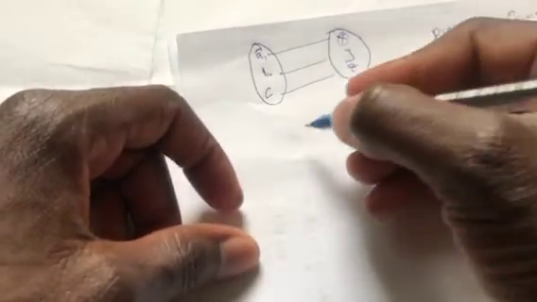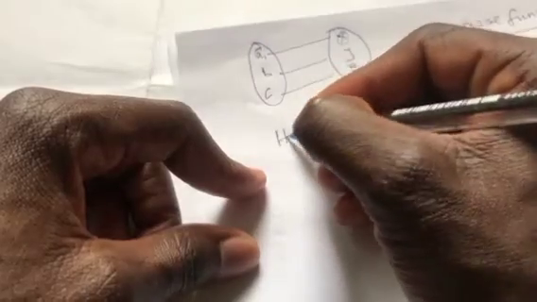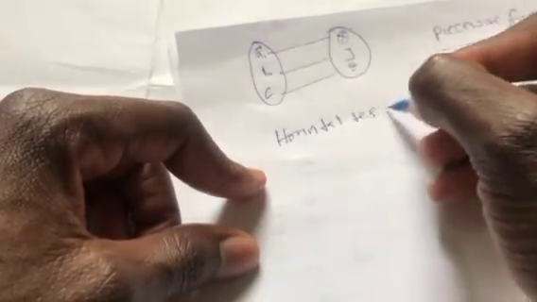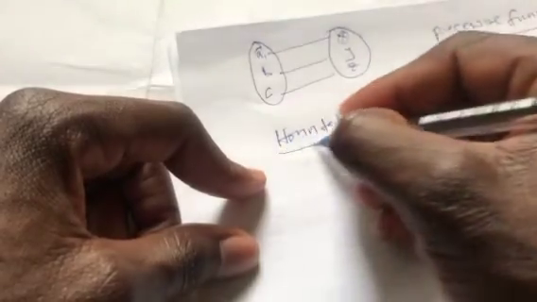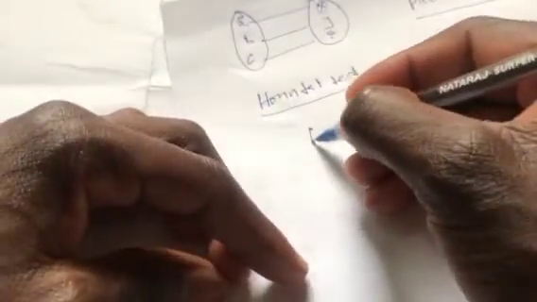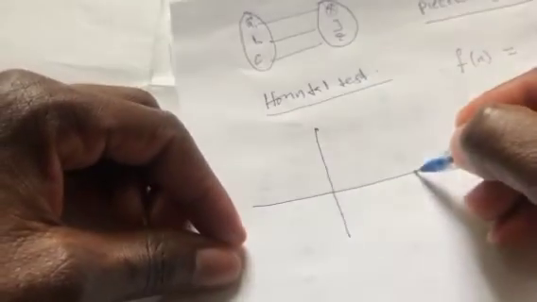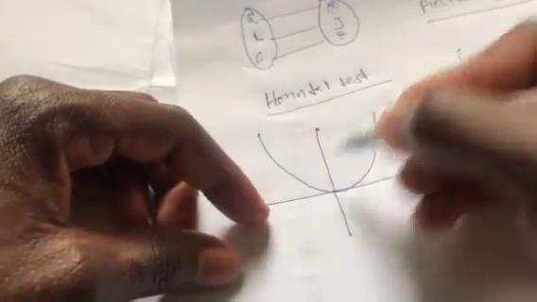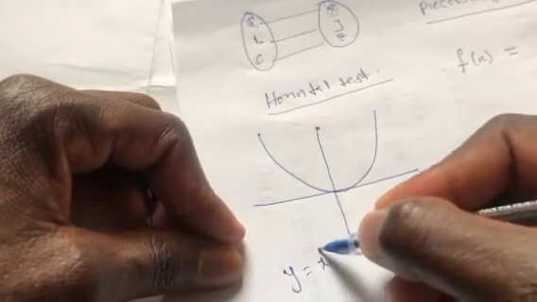Why? Because one element is matching one element. So suppose you want to use a graph, how do you test if a function is a one-to-one function? We can only test by the use of what we call a horizontal test. What is my horizontal test? If you have a quadratic function, which is having this graph, y is equal to x squared.